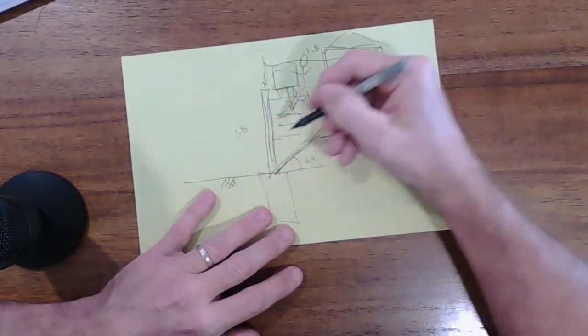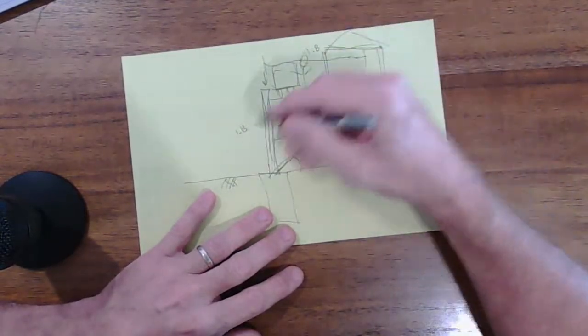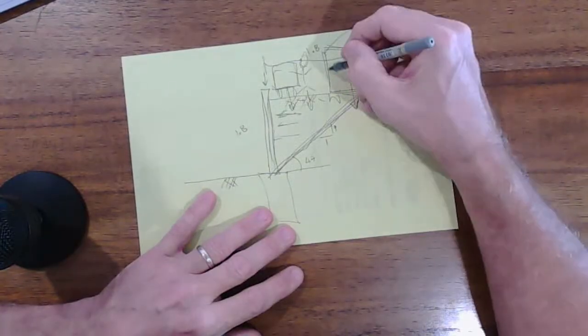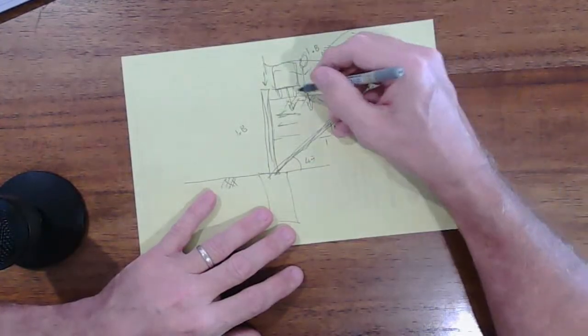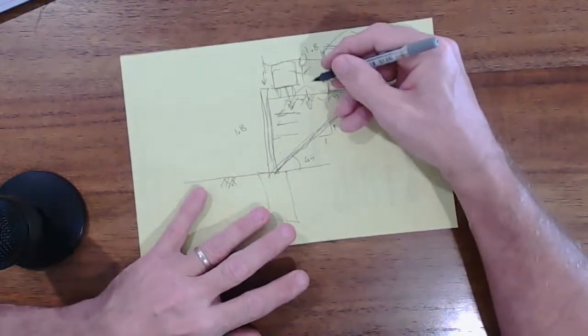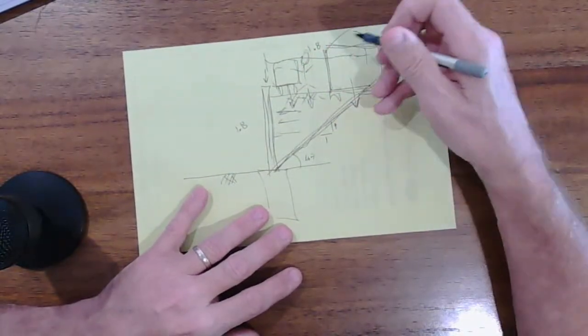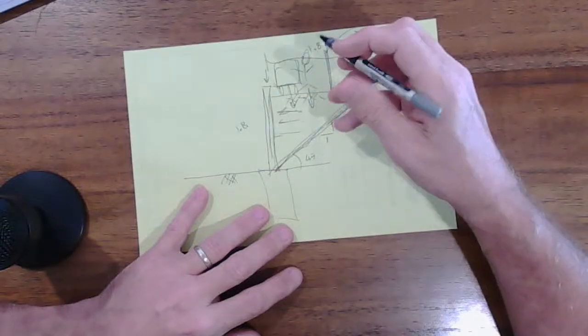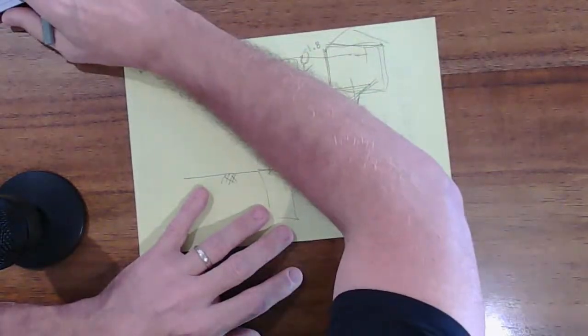So if you've got a 1.8 meter high retaining wall and you're closer than 1.8 meters with your building or your vehicles or your big heavy people walking across the top of the retaining wall, those loads are being resisted by the retaining wall.